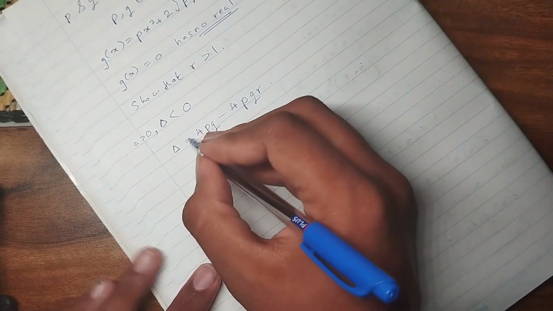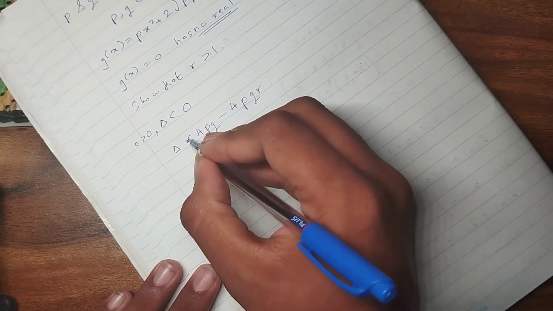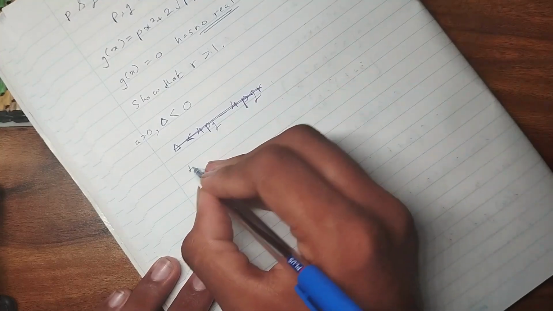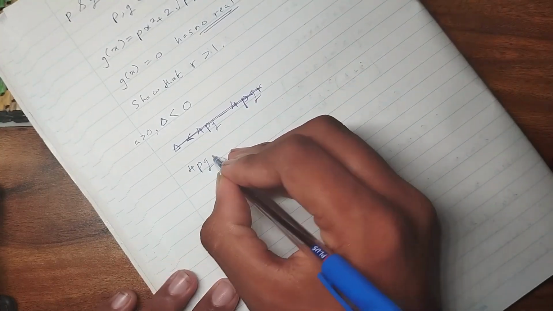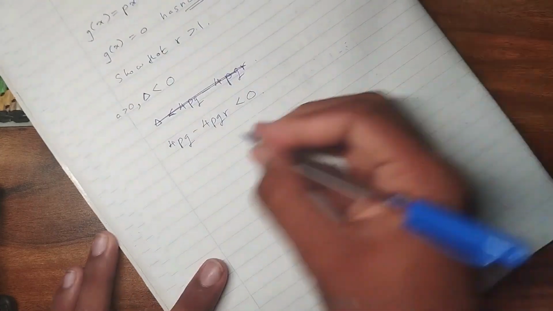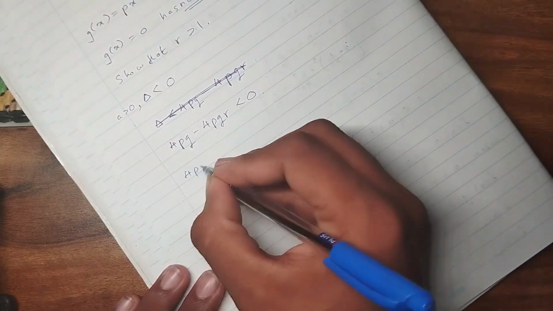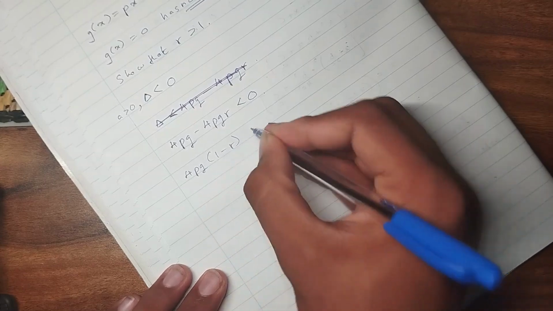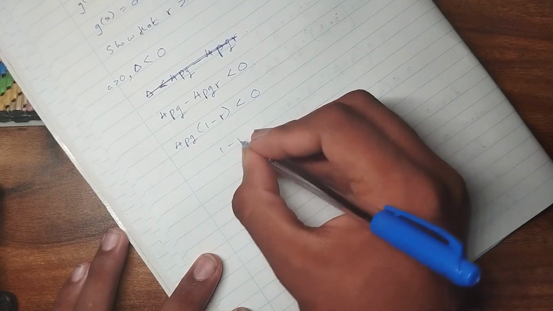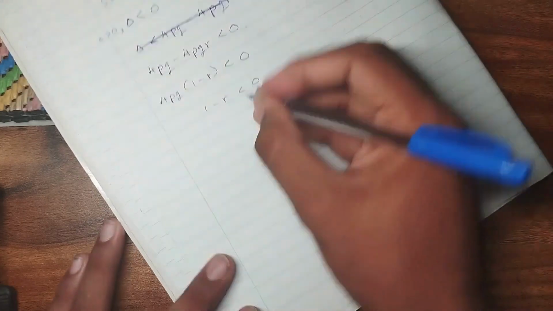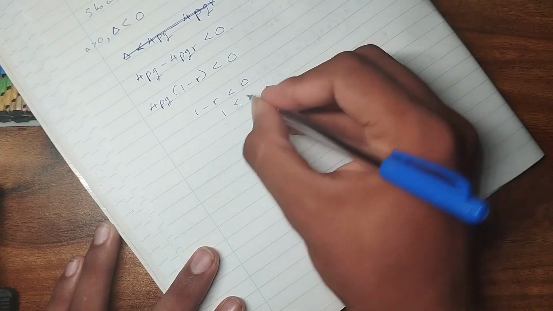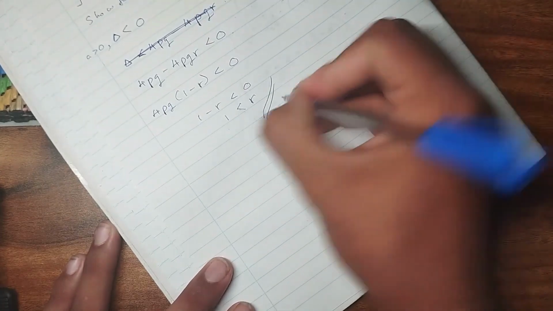So this should be less than 0. Therefore 4pq minus 4pqr should be less than 0. So we can take 4pq out, 1 minus r. If we divide both sides by 4pq, we get 1 minus r is less than 0, and therefore 1 is less than r, and we prove that.